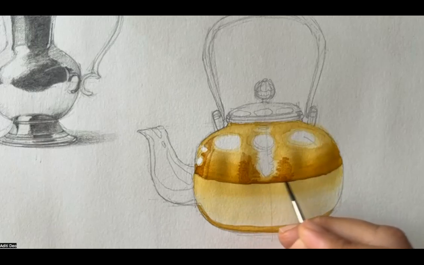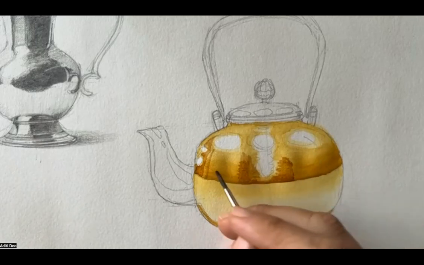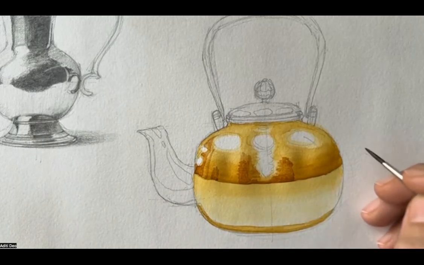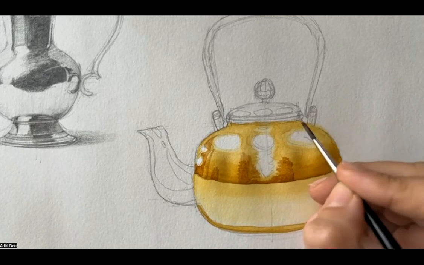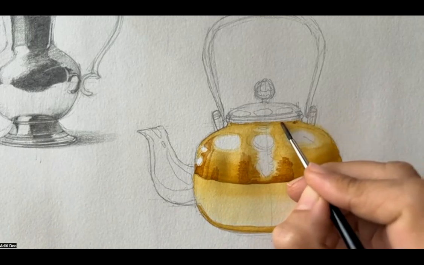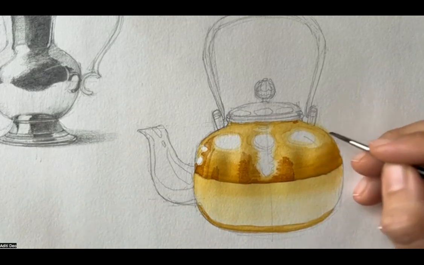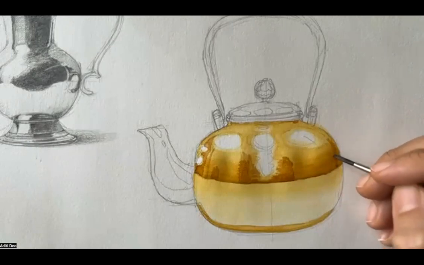So if you paint horizontally also, it will further add to the illusion. I'm not making the fine shapes yet. I'm just adding a base for them.